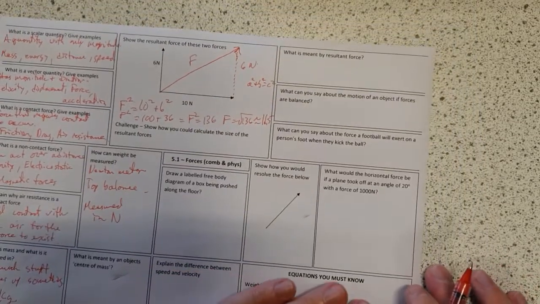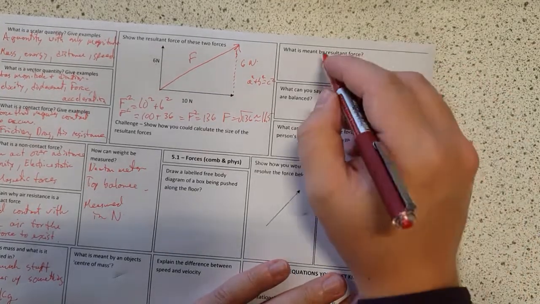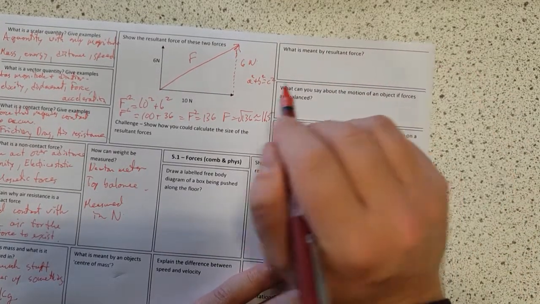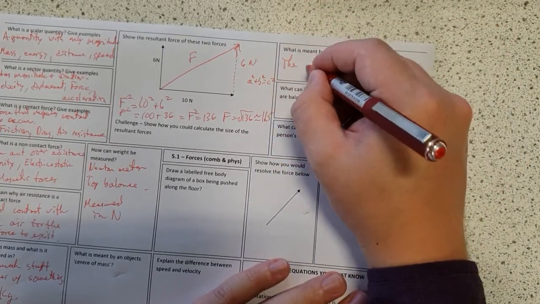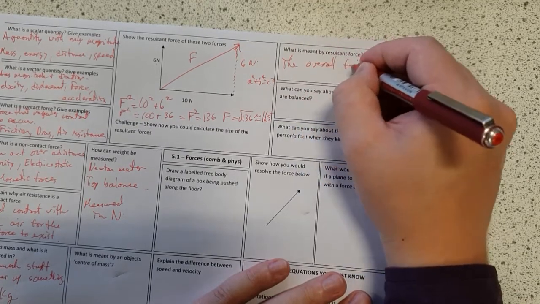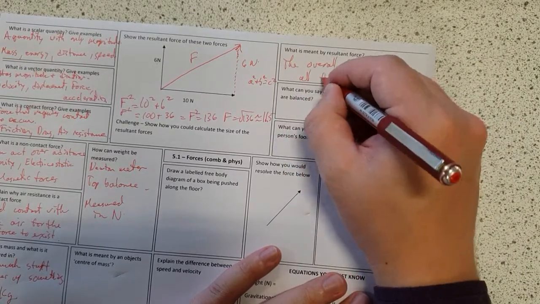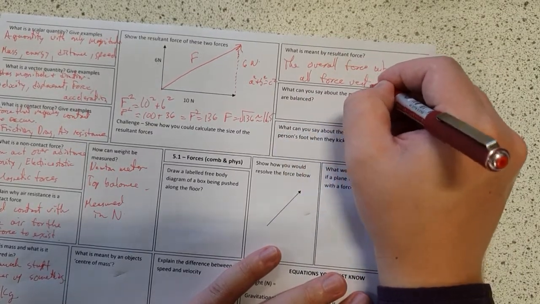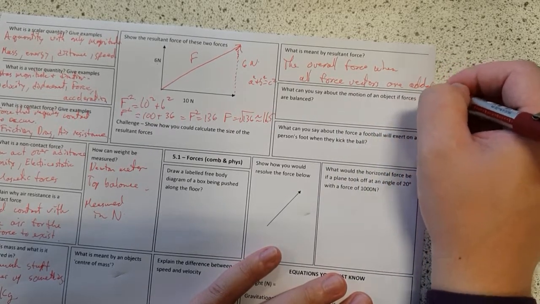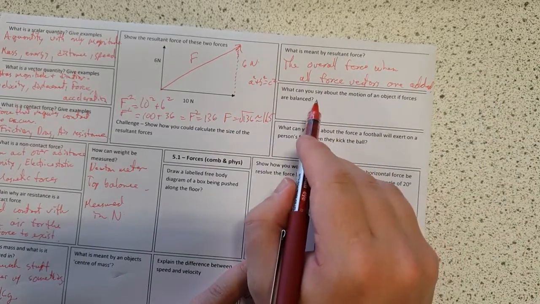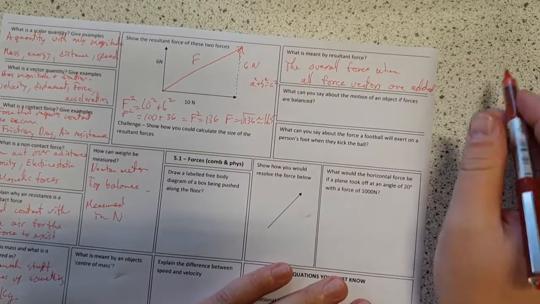All right, what is meant by a resultant force? A resultant force is the overall force when all force vectors are added together. You could probably get away with just saying the overall force, but it's basically you are actually adding all of the vectors together to find out what they are.